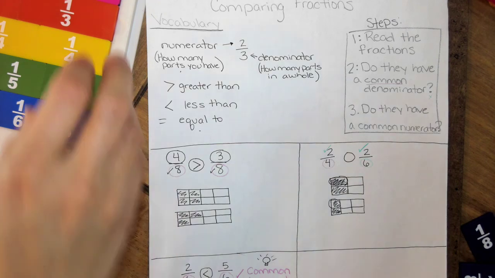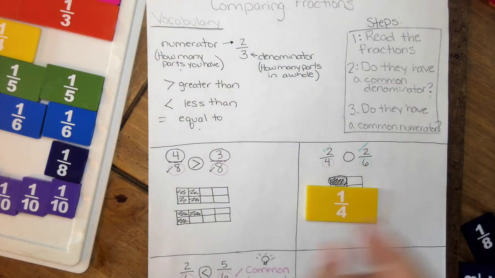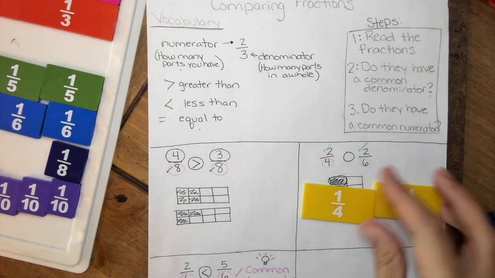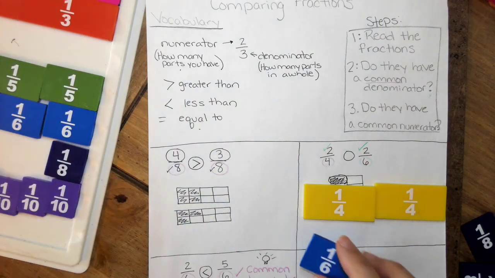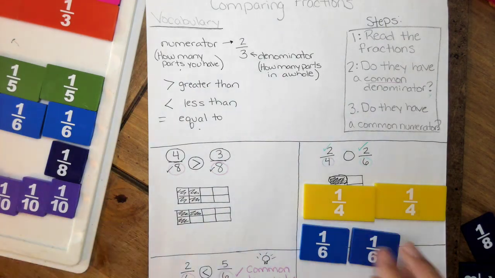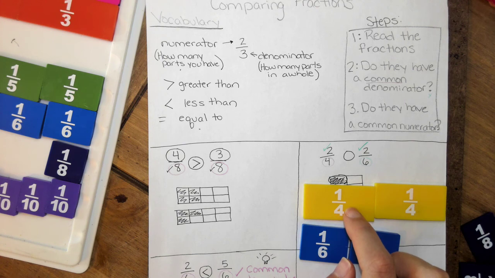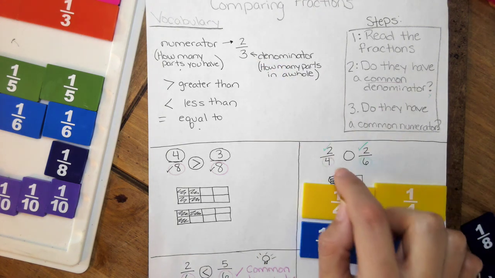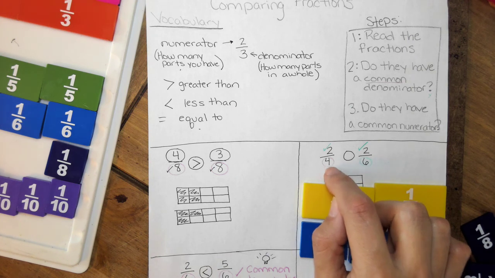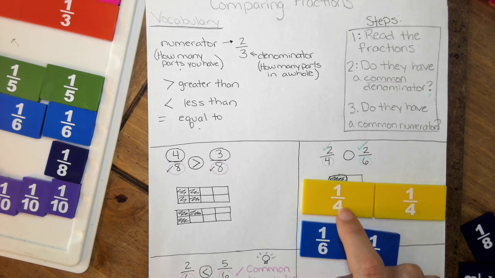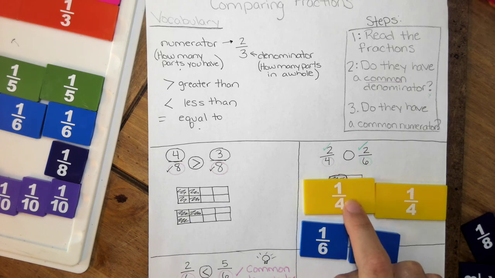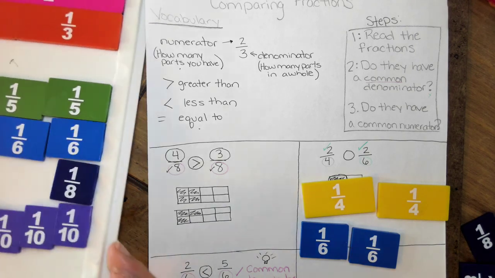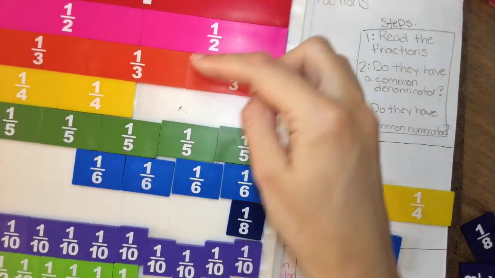And we can see that with our fraction bars as well. So here are the 4ths and 6ths. So the 4ths are bigger pieces than the 6ths. So even though my denominator is a bigger number of 6, my pieces are actually smaller. Because I know that as the denominator gets bigger, so here's halves, and then they keep getting smaller as we go.